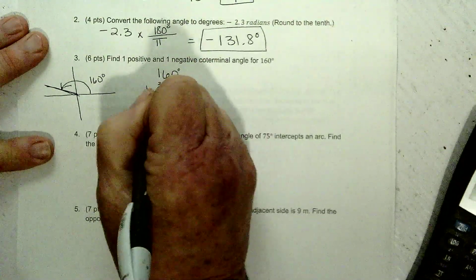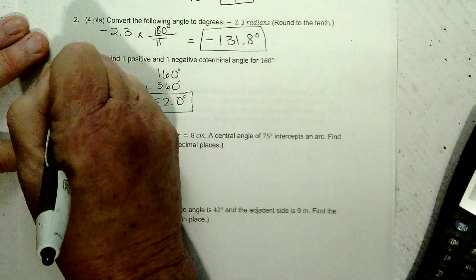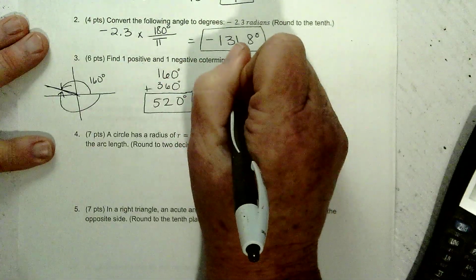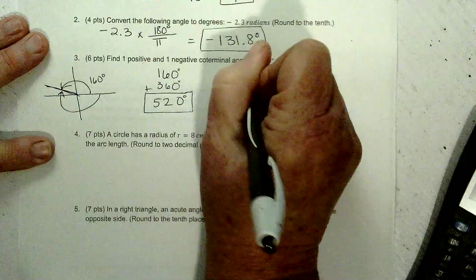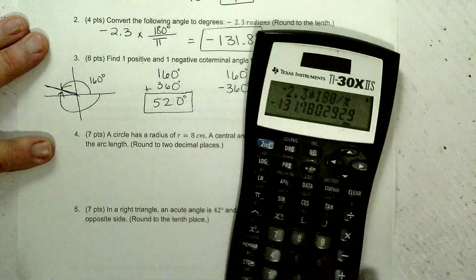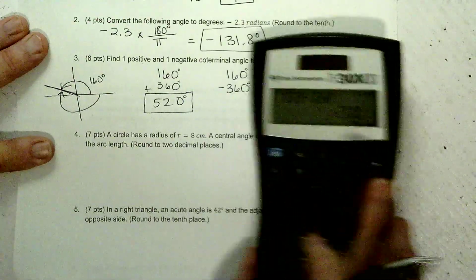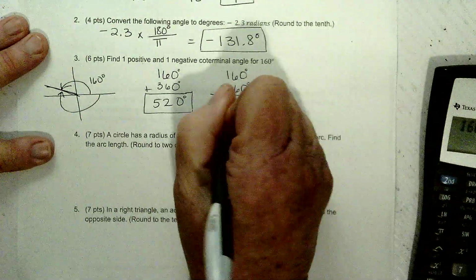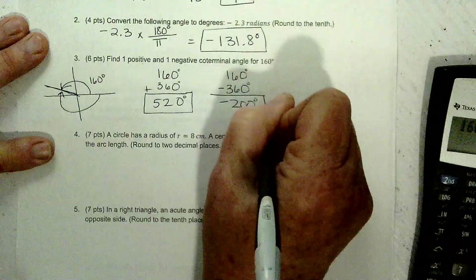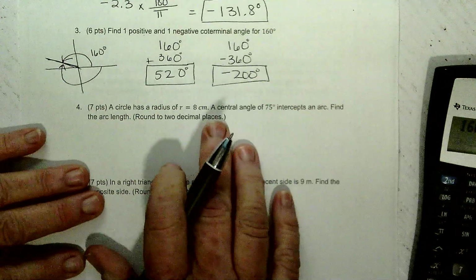So 520 degrees is my positive. My negative would be going the other direction. So that's going to be 160 degrees minus 360 degrees. It's negative 200 degrees.